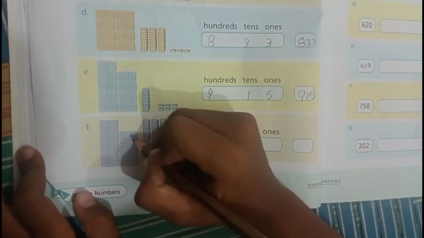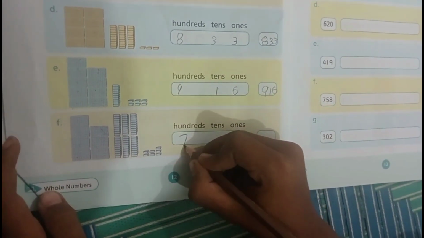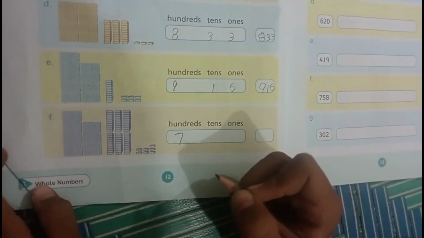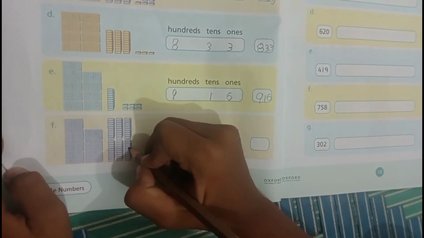Okay, next. How many hundreds? 1, 2, 3, 4, 5, 6, 7. 700. How many tens? 1, 2, 3, 4, 5, 6. 6 tens.